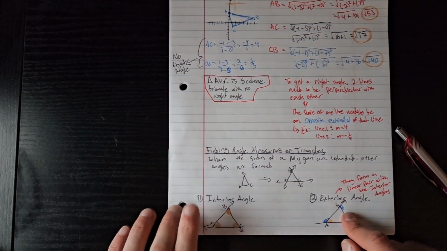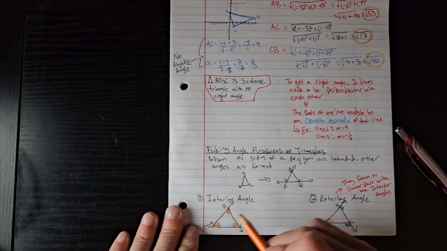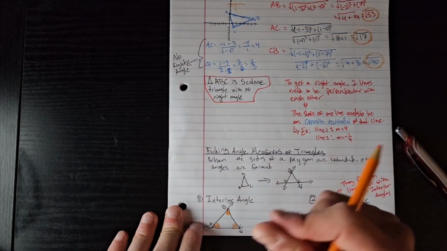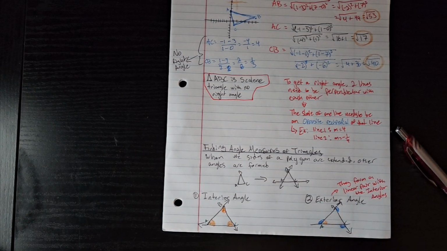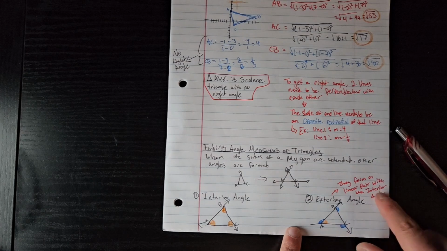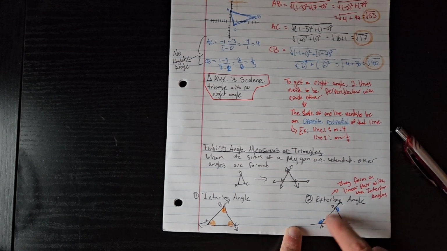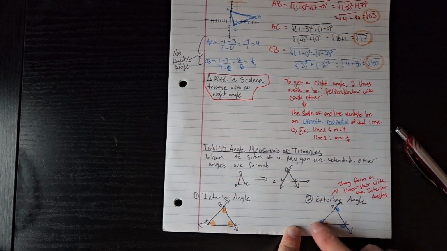Remember this for exterior. Interior, everything is inside. All of these angles, interior. That's what's inside of the shape. Exterior, the ones on the outside, that forms from the lines that we extend, and that they are a linear pair with the interior angles on the inside. Note this part right here.